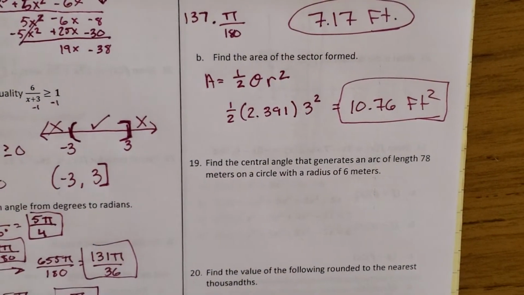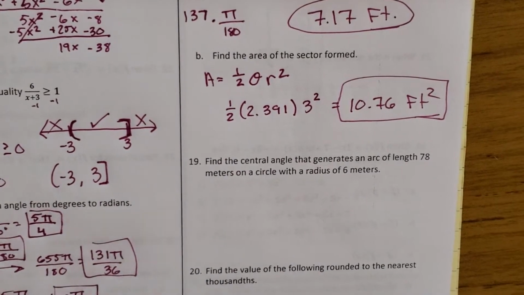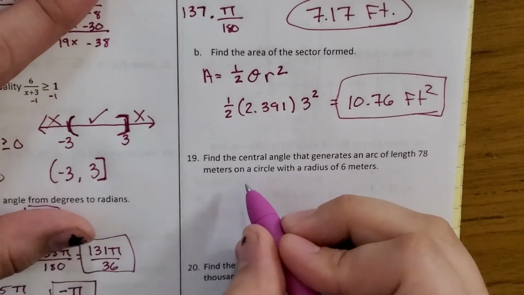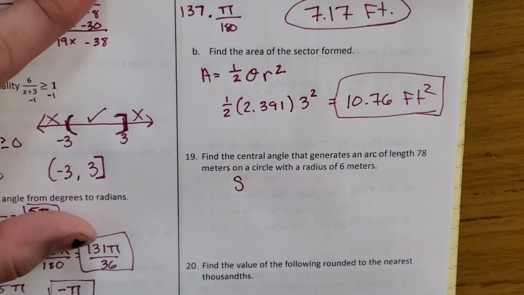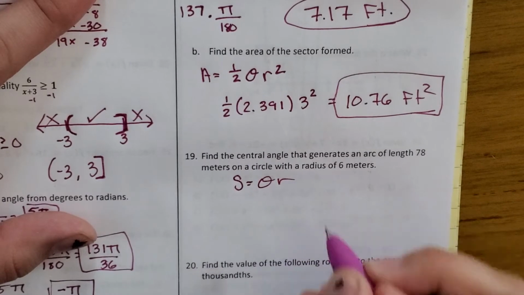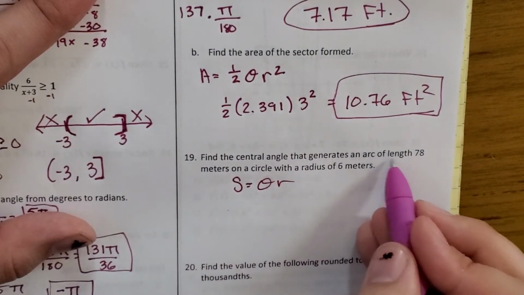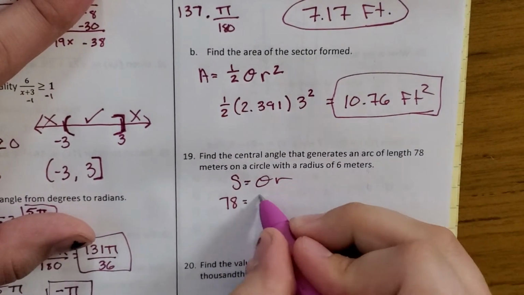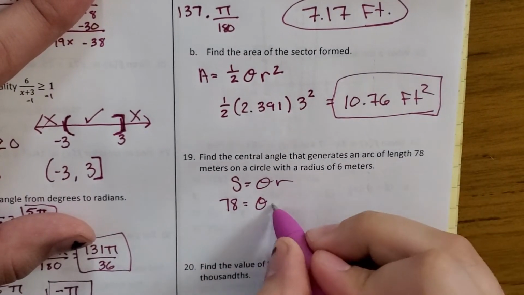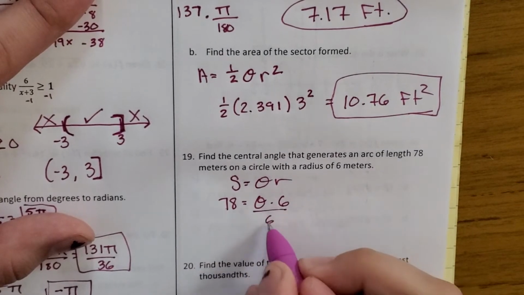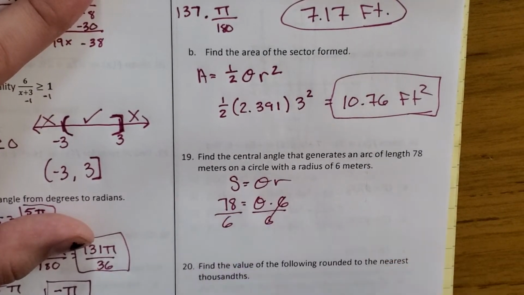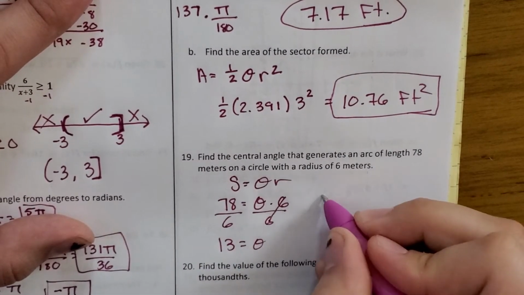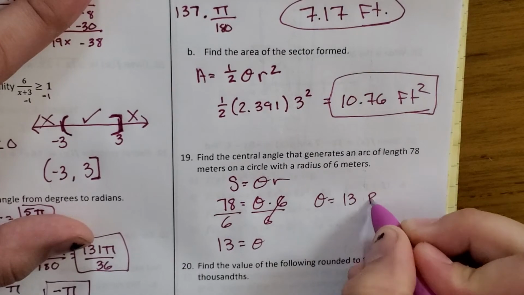19 asks us to go backwards. It says, find the central angle that would generate a length of 78 meters on a circle with a radius of 6 meters. So I've got the length of the sector is theta times r. We know the sector length, or the arc length, is 78, so that's going to be 78. I don't know theta. I want to find it. And the radius is 6. Well, in order to solve this backwards, we'll divide both sides by 6. That will cancel. And 78 divided by 6 is going to give us 13. So I know that theta is 13 radians.